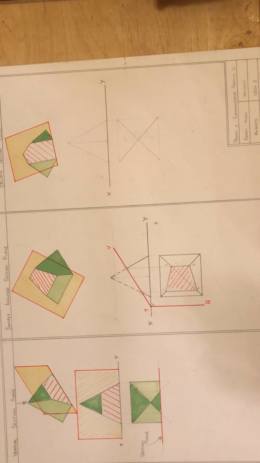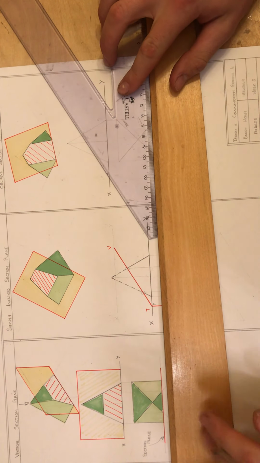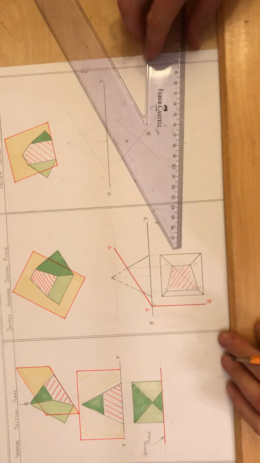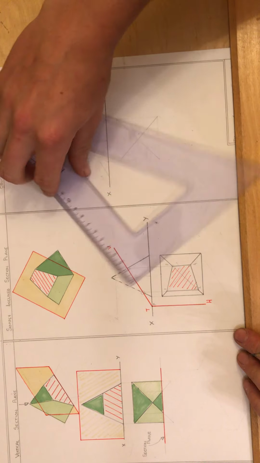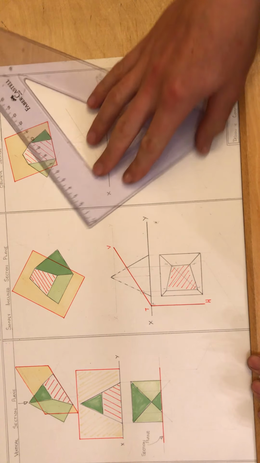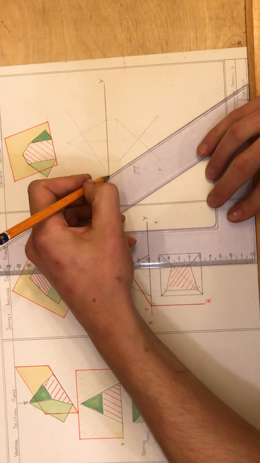So for this example, I'm going to draw mine at 30 degrees and at 60 degrees.